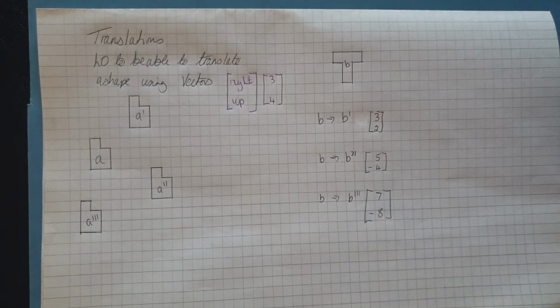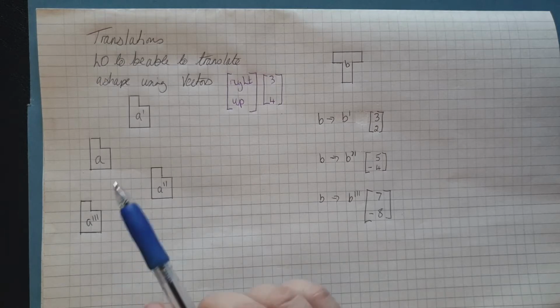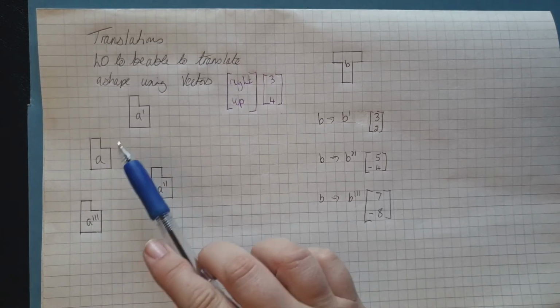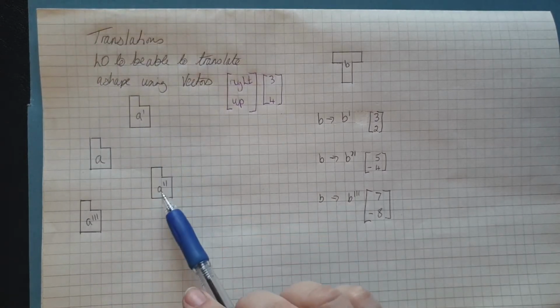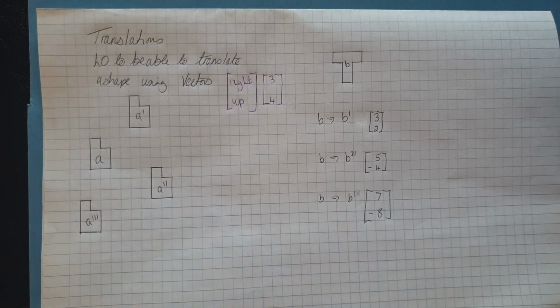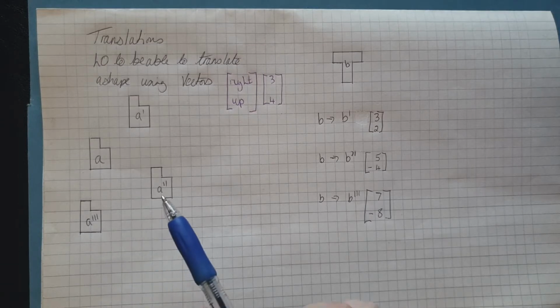So, first of all, I've got 4 shapes. I've got the original shape A, first image of A, second image of A, third image of A. And what I want to do is find out by what vector have these shapes moved.